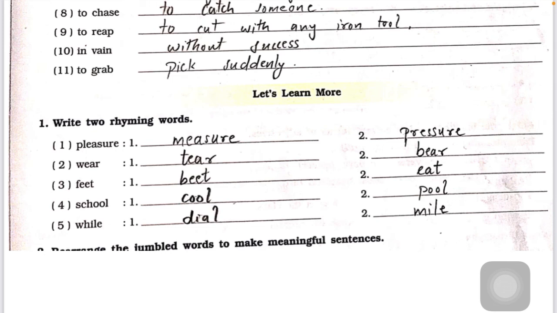Okay, so this is all about the workbook solution which is given on pages number 14, 15, 16 and 17. Now the remaining portion of the workbook solution, which is given, will be in part 2.